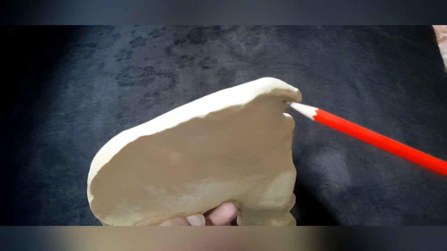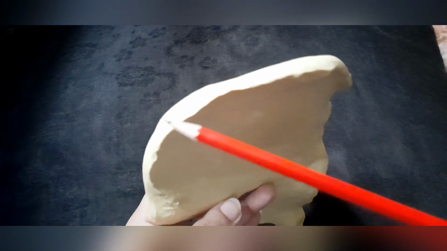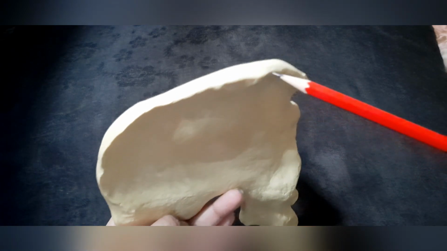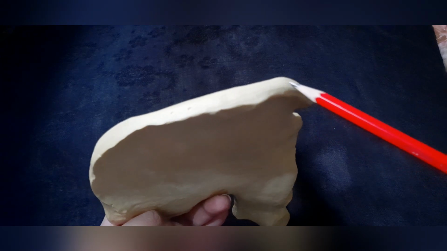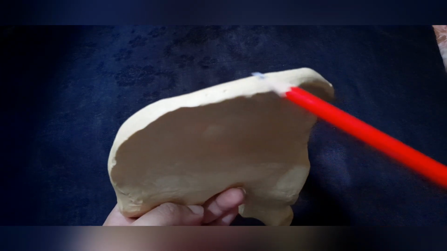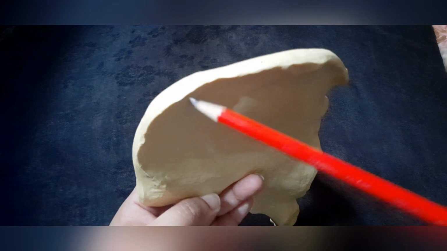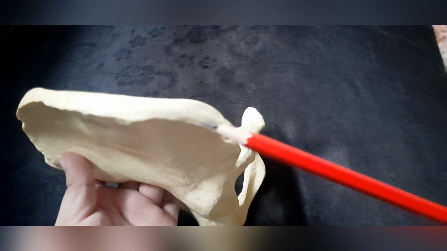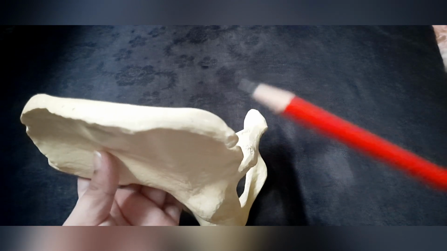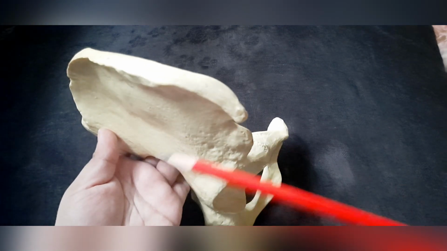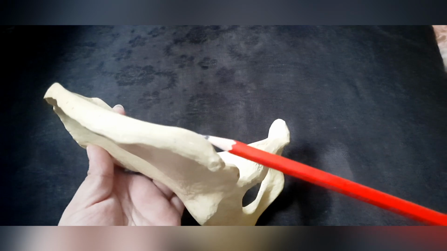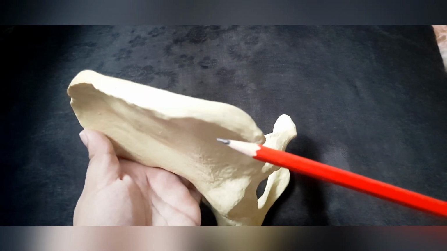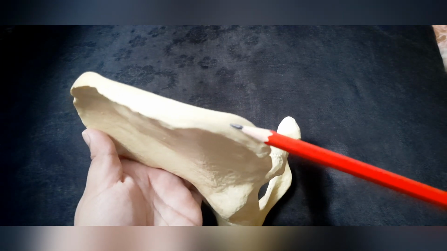It is a thickened area that forms a ridge-like structure over the upper part of the ilium. The iliac crest can be divided into two parts, the ventral 2/3 part and the dorsal 1/3 part. The ventral 2/3 part is basically divided into three portions: the outer lip, which lies on the lateral aspect, the inner lip, which lies inward, and between these two we have the intermediate area.